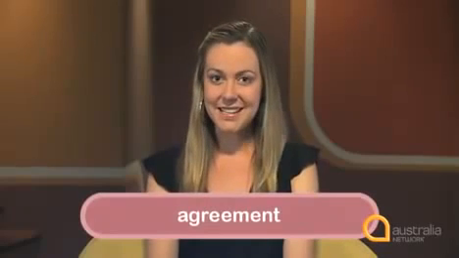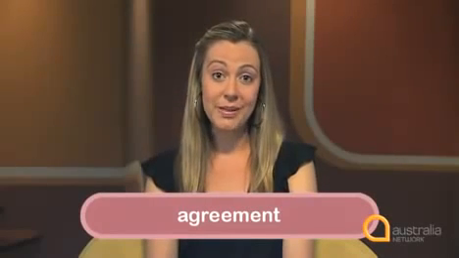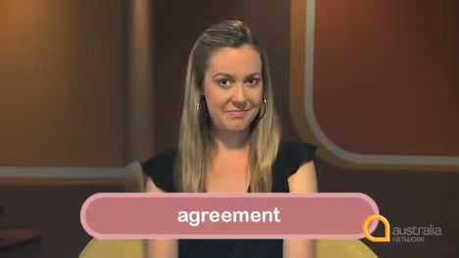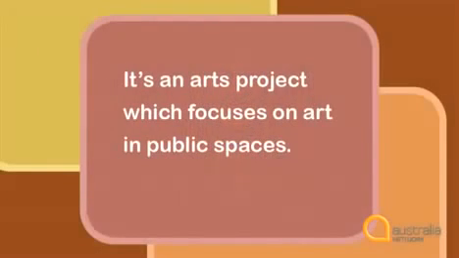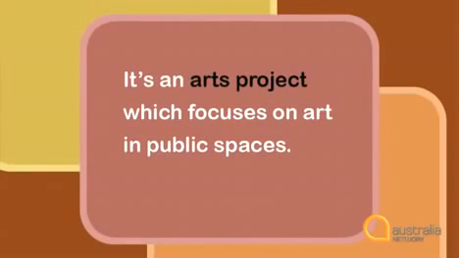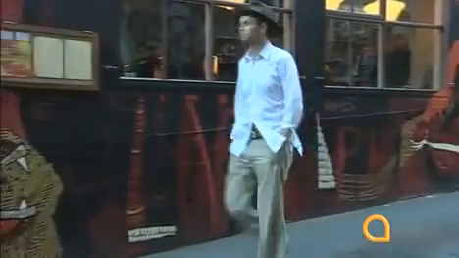One of the areas to be aware of is agreement. The noun has to agree with the verb in number and person. He said, it's an arts project which focuses on art in public spaces. The arts project is singular. It's one thing. It's also in the third person. So you have to use the third person singular form of the verb focus. Focuses. Listen. It's an art project that focuses on art in public spaces.